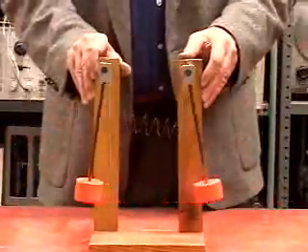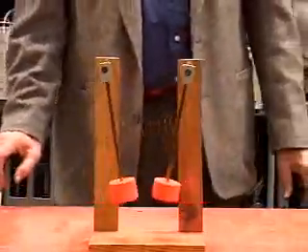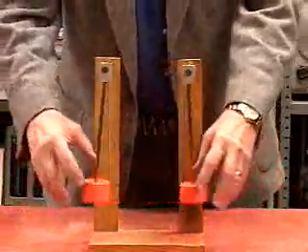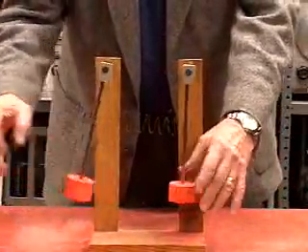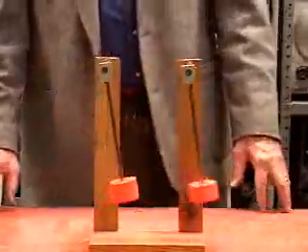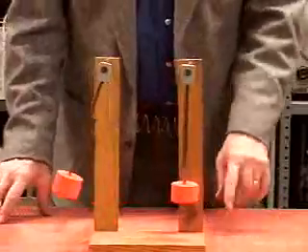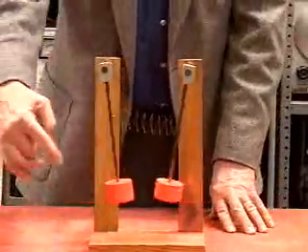Now, because these two modes are very close together, it gives rise to some interesting events. If we excite both modes at the same time, I can get a beating effect between the two modes, and the two masses then will take turns stopping.